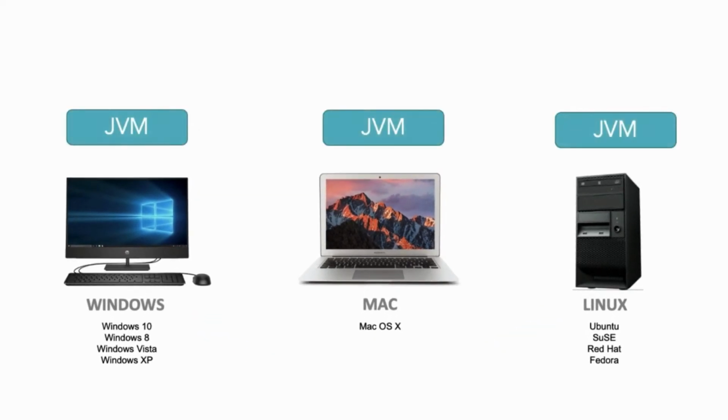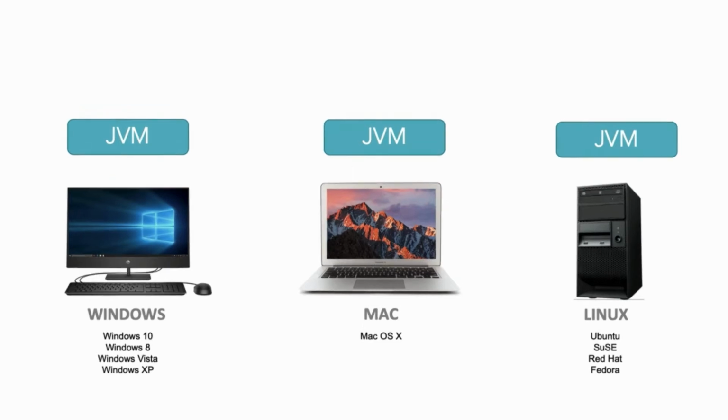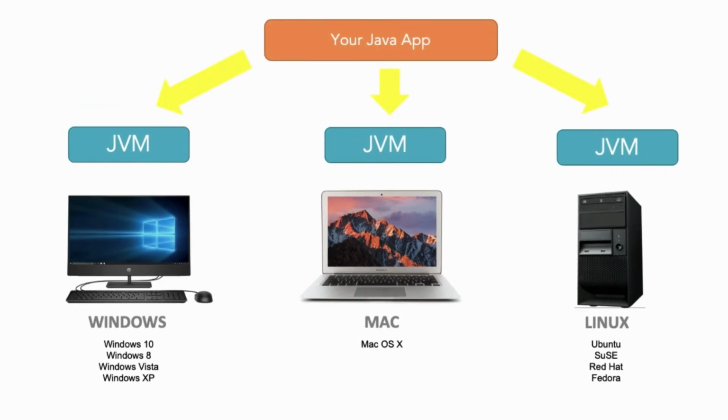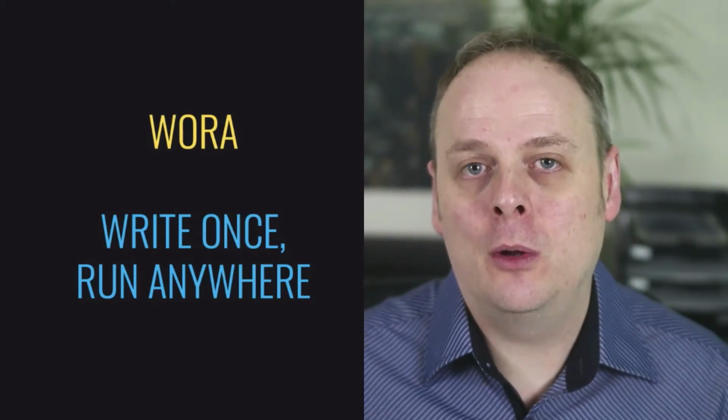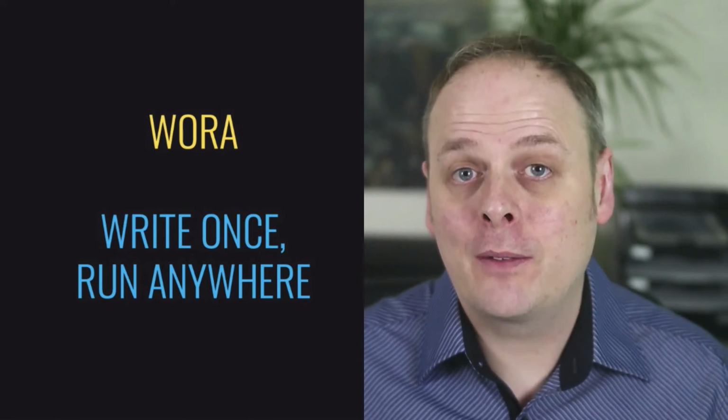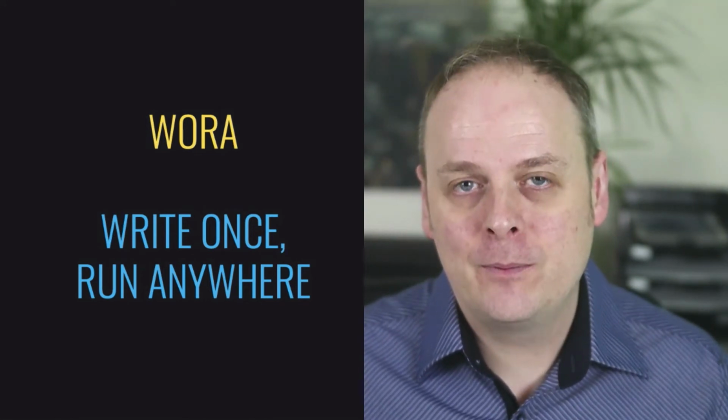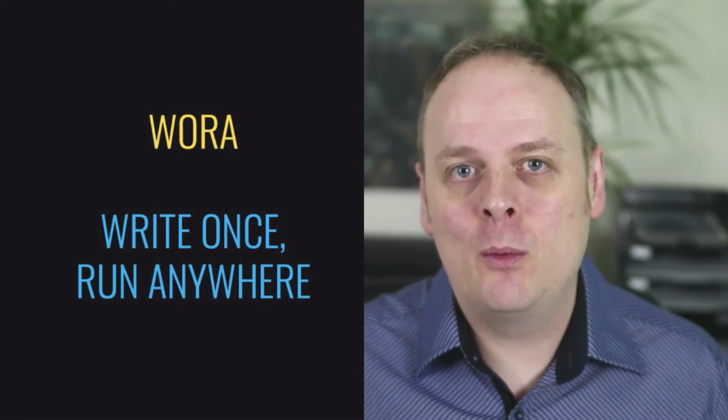However, because each of these machines, or specifically each operating system, has a JVM available for it, that's the Java Virtual Machine special application we've just seen, there's a JVM for Windows, a JVM for Mac, and a JVM for Linux. Because of this, the Java program that you write can run on each one of these machines. So you can write your Java application on a Mac, then run it on Windows, or you can write it in Linux and run it on the other two machines, Windows and Mac. It really doesn't matter. That's the power of this so-called WORA, or write once, run anywhere. Java gives you the ability to do that. So you write the application once in Java, and then it can run anywhere you choose to put it.